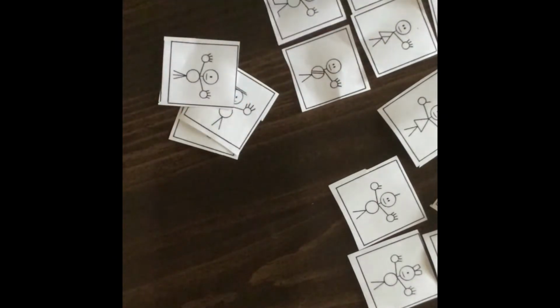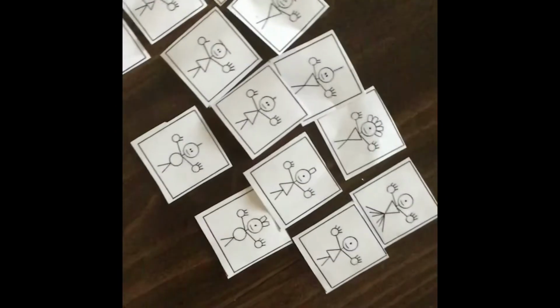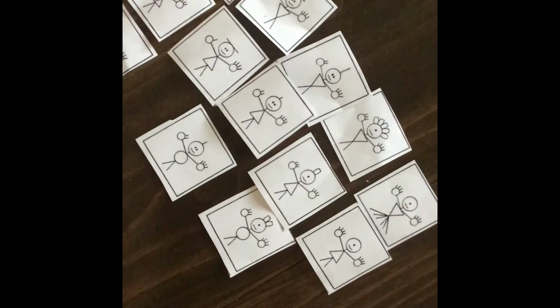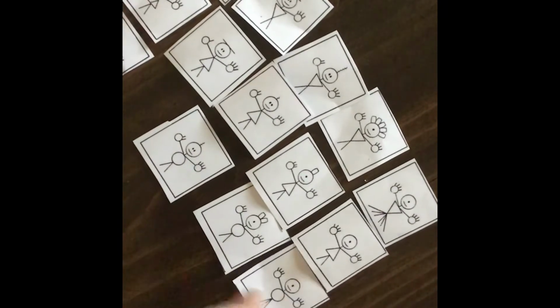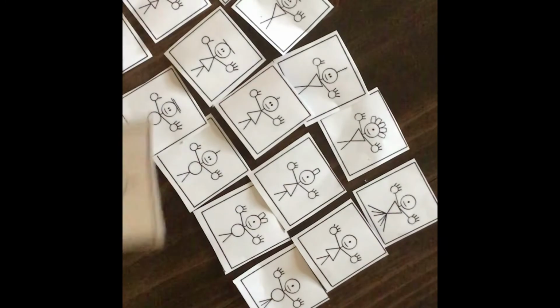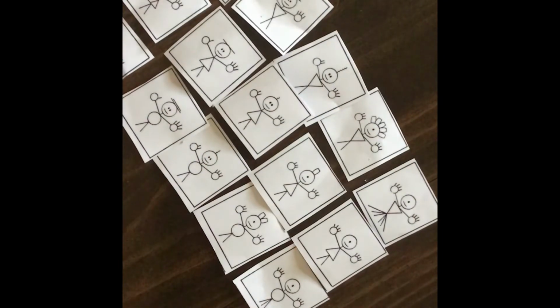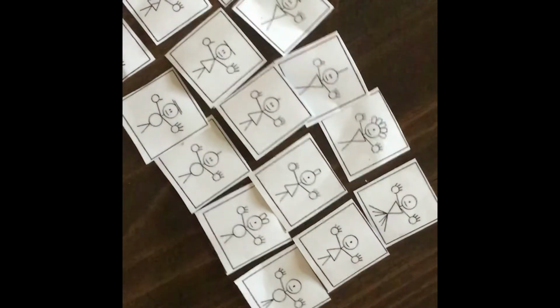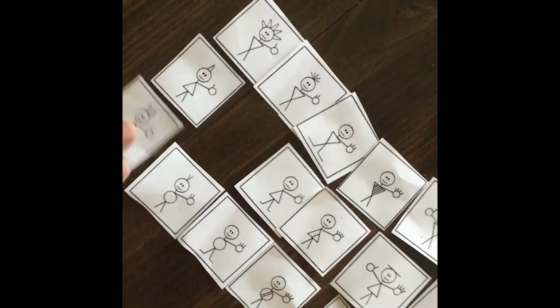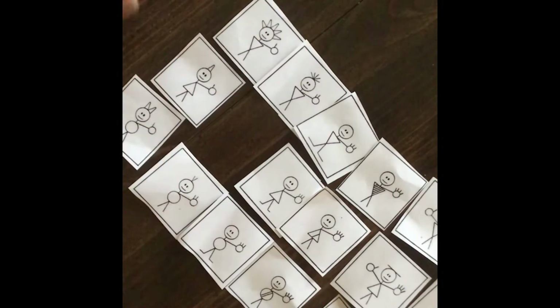Three. Neatening things up here. Here's 8. This is 5. And this guy, 2, goes right here. I can already see that there's a gap right here. I wonder what that's going to be.